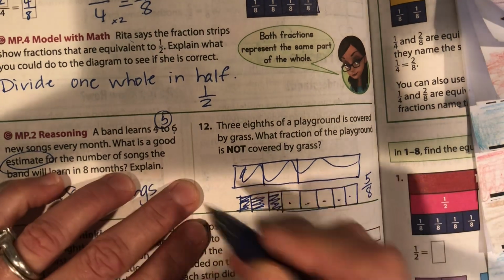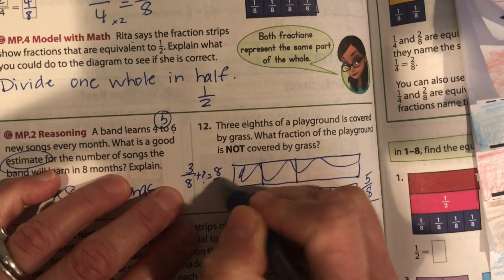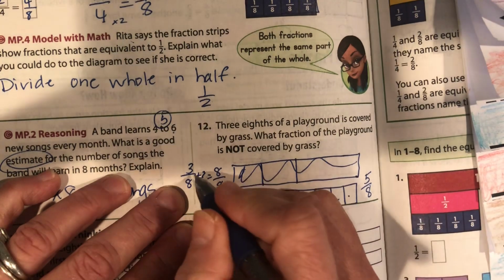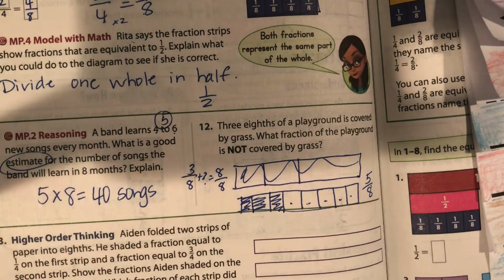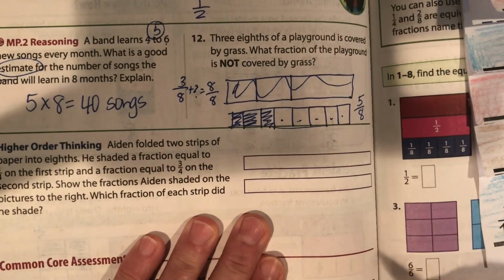You might also look at that and go, okay, 3/8 plus what? The whole is 8/8. So 3/8 plus how many more would get you 8/8, which is the whole? 3 plus 5 would get you to 8, right? So it'd be 5/8.